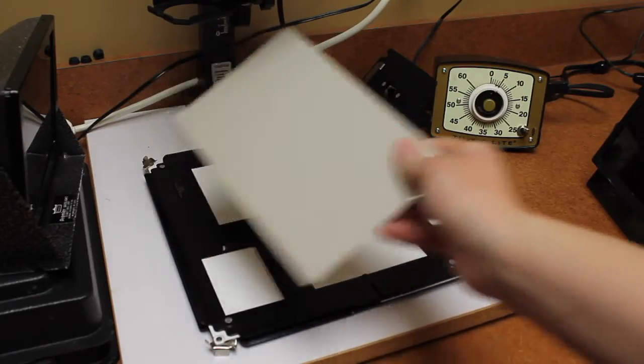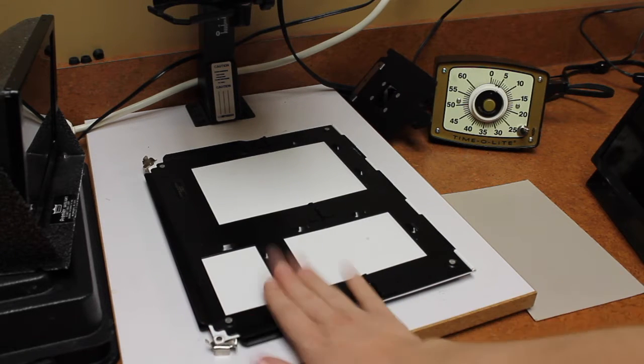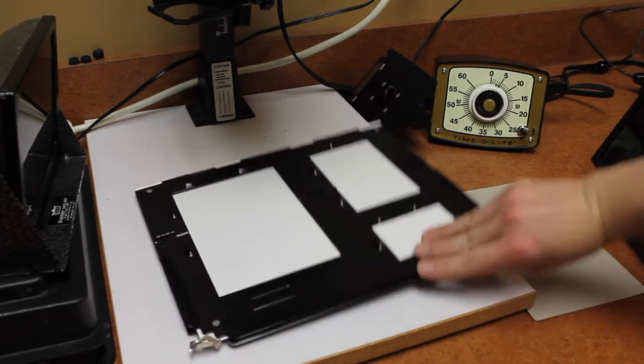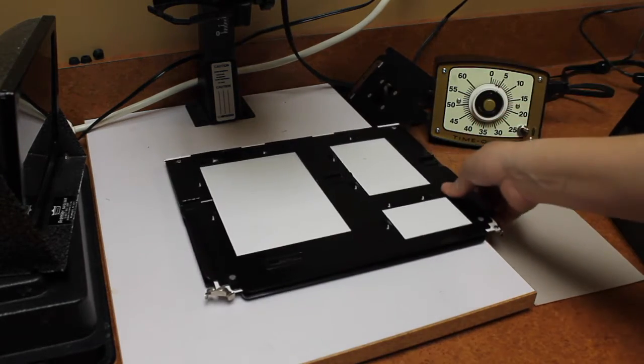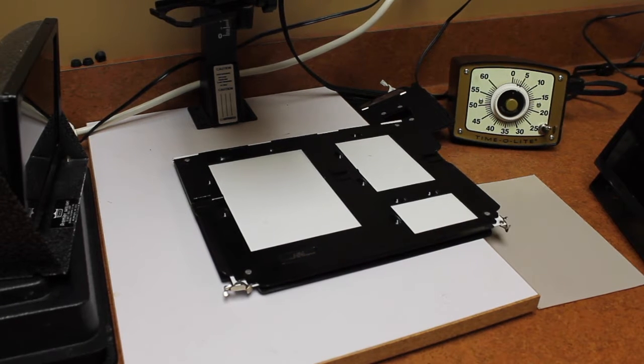You'll be needing the mat board, so you can set that aside nearby. And your paper tray here, you're going to want to start to get it situated underneath where your photo is going to be. Let's turn the lights off and get printing.